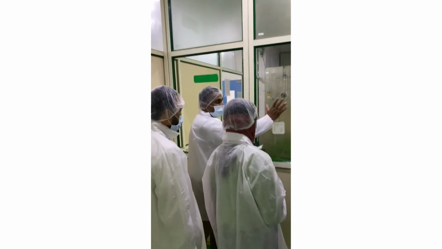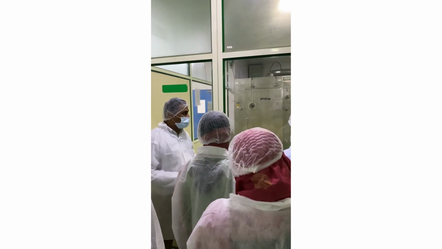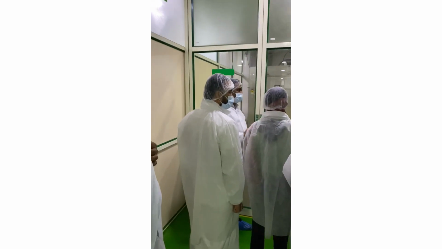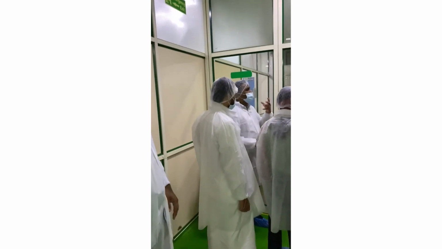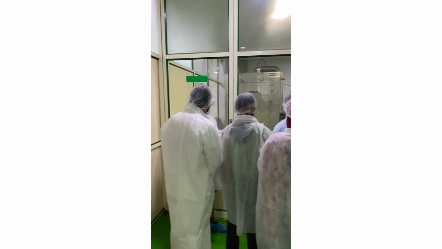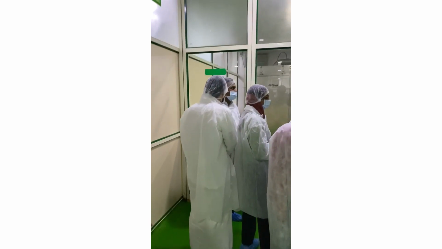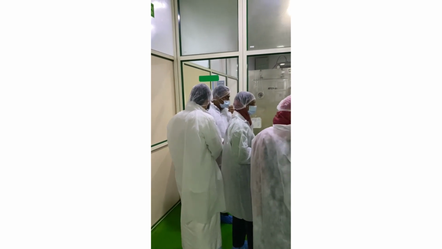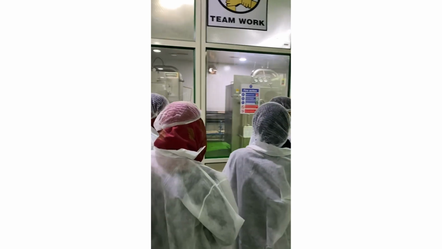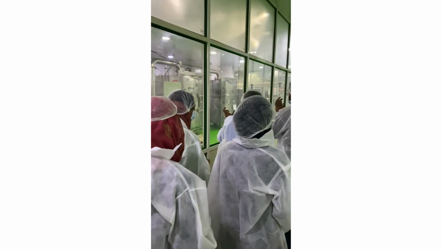Dryers. Here we do drying of raw material, which is being used for the products, to remove the moisture and microbial load. These are the dryers that will go for the cycle.